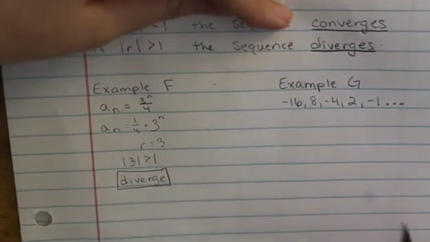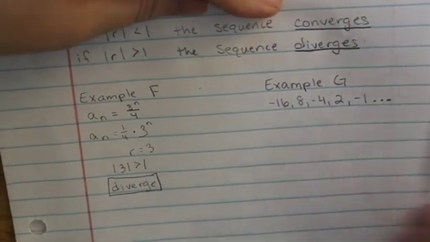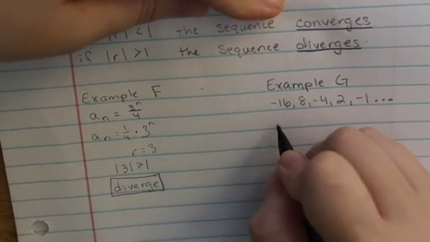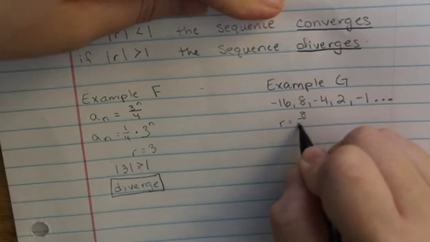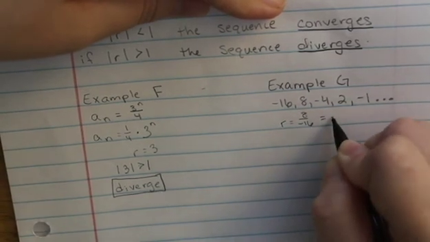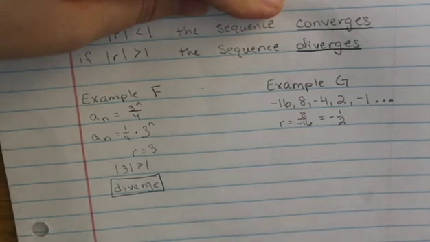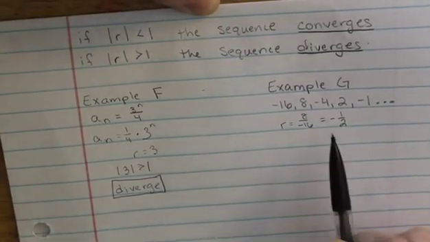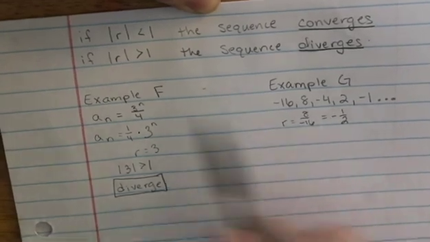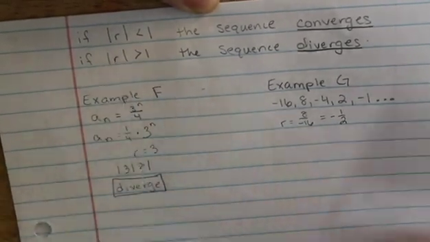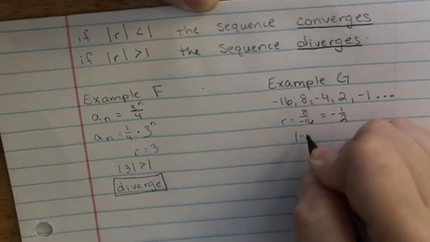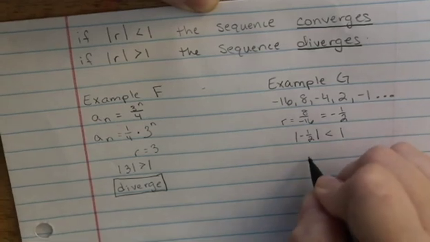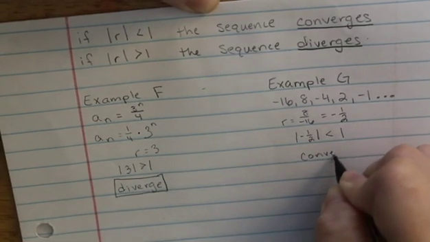Now if we look at example G, we have to find our common ratio. Remember, it's any term divided by its previous one. So I'm going to do r equals 8 divided by negative 16. This should look very familiar. It's going to be negative 1/2. Now, my hint here is this is a fraction, so we don't really care if it's positive or negative because we end up taking the absolute value of it. So since this is a fraction, the absolute value of negative 1/2 is less than 1, which means it's going to converge.